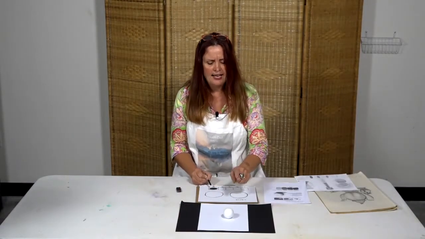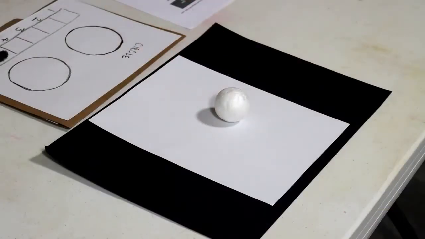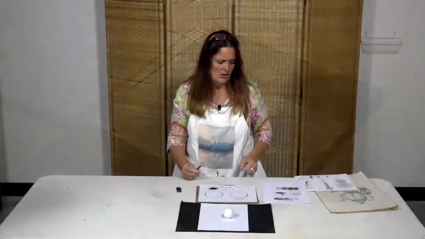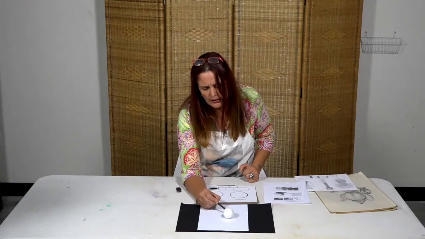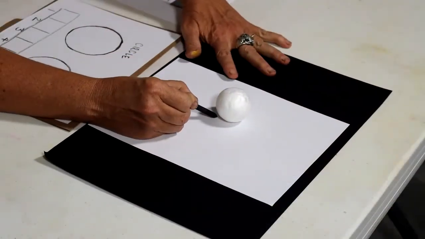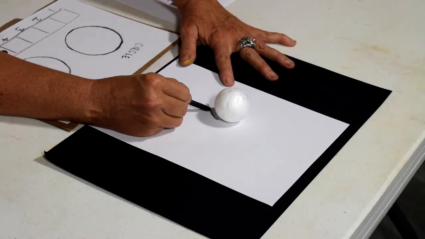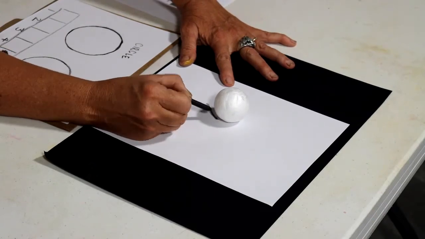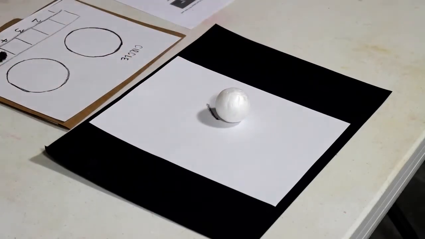Let's look at a live version of what a sphere looks like, and I'll show you the light logic and where all of those lights fall. So looking at our sphere, you can see the cast shadow, the darkest dark, right on the bottom where it connects to the paper. So here's the darkest dark. That would be the 5 value.